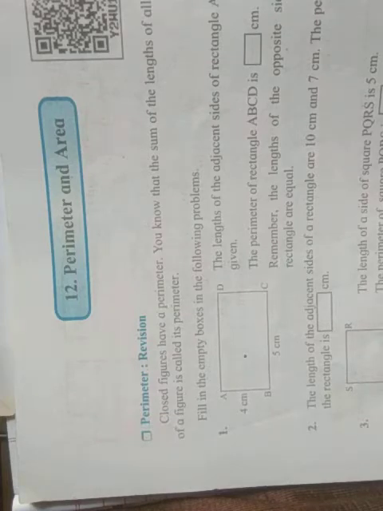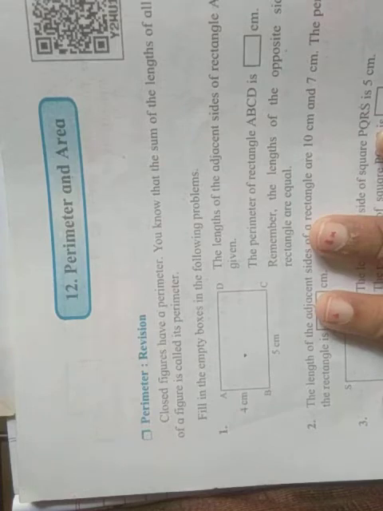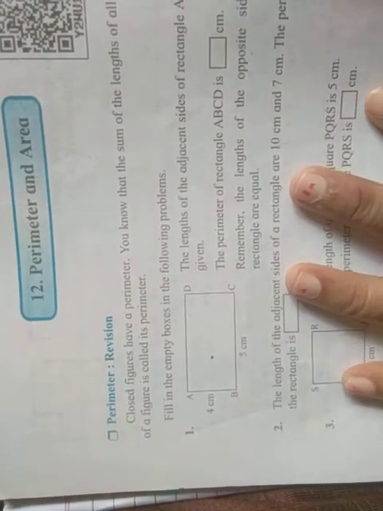A figure may be a rectangle, a square, a triangle, and so on. Okay, so let's begin how to find out the perimeter first, and then we will go for area. So today we learn about what is meant by perimeter and how we can find out the perimeter of different figures.